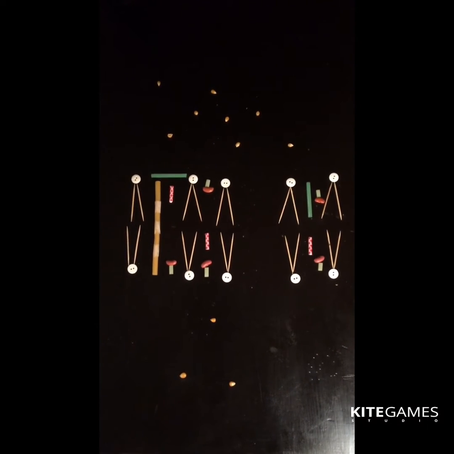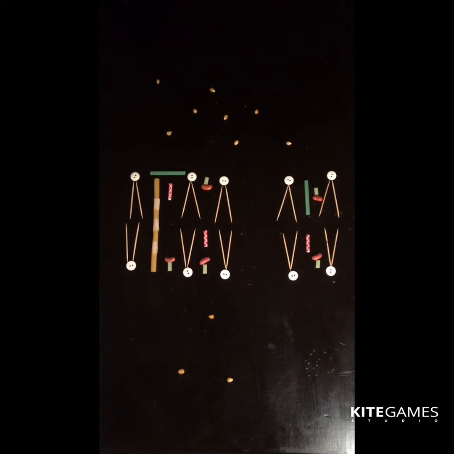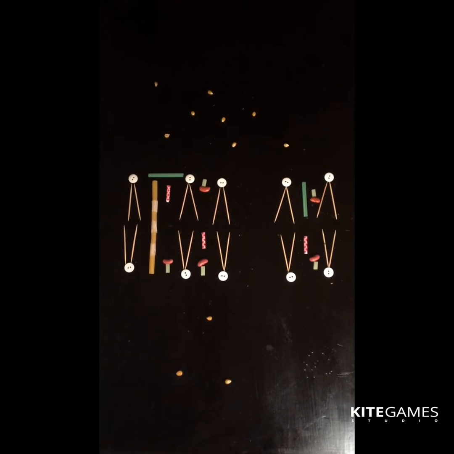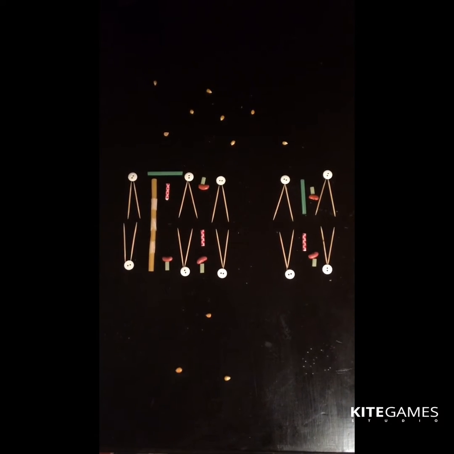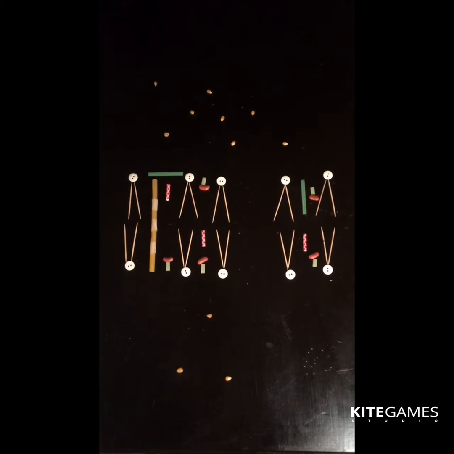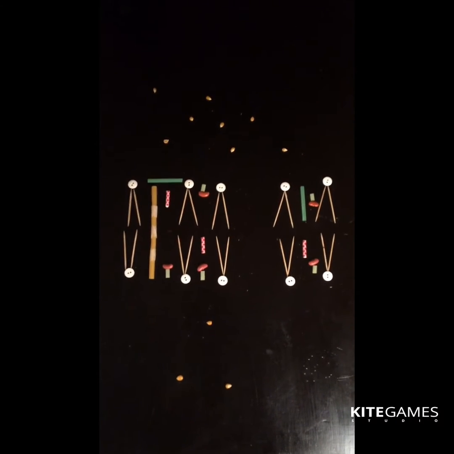So the first thing I'm going to show you is the movement of particles through passive transport, which is the movement of a substance through a cell's membrane using no energy. So there's no energy being used. The three different types of passive transport are diffusion, osmosis, and facilitated diffusion.